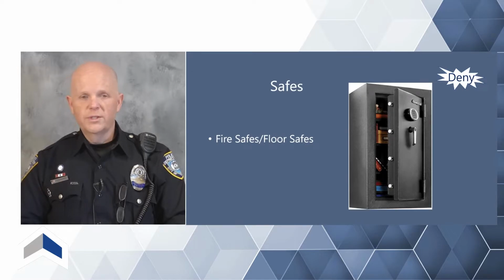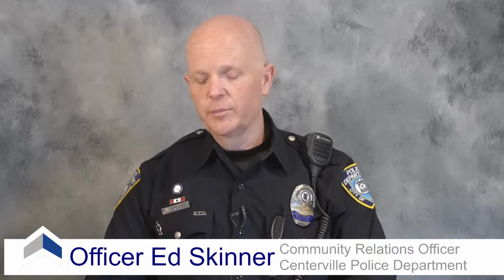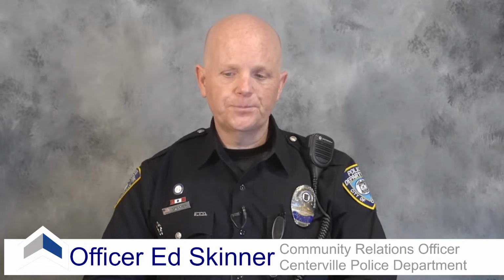Another rule with safes, anyone that you have that is under 750 pounds, the National Crime Prevention recommendation is that those safes be bolted down to the floor, secured to the structure somewhere to prevent them from being carried off.